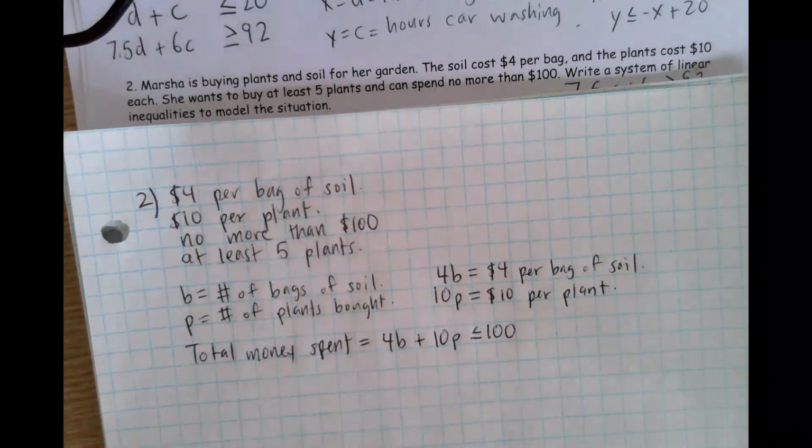However, if I look at this problem, does it talk about how many things she buys in general? Does it say she is going to buy no more than or no less than 5 things? What does it say? At least 5. 5 what?